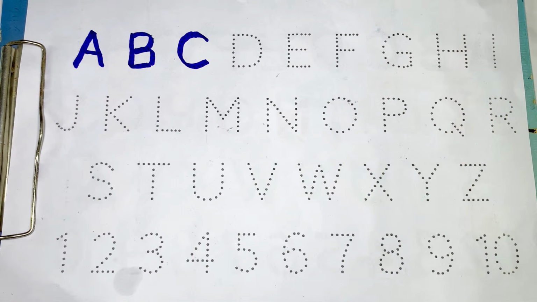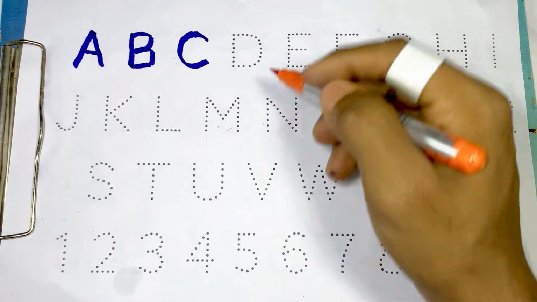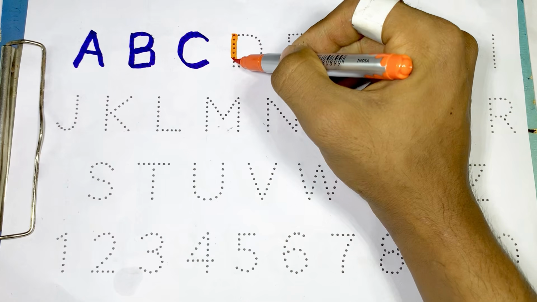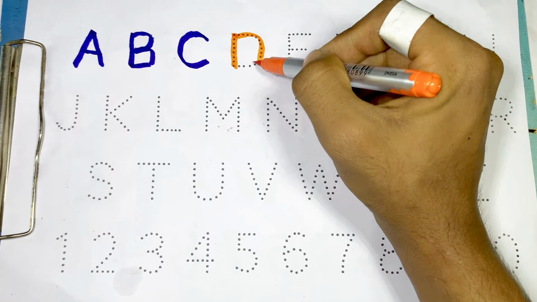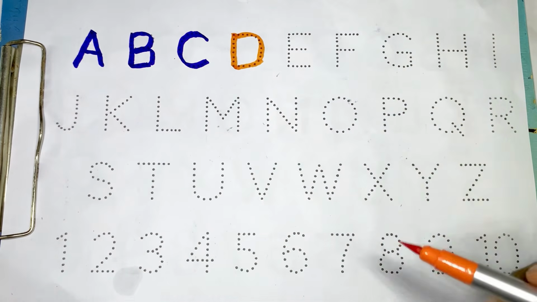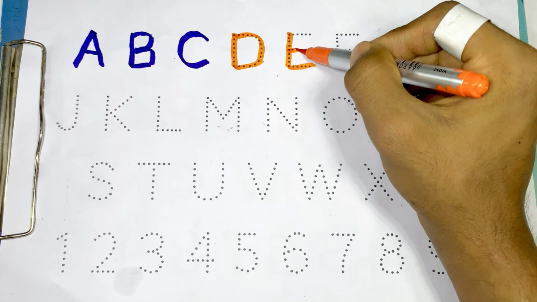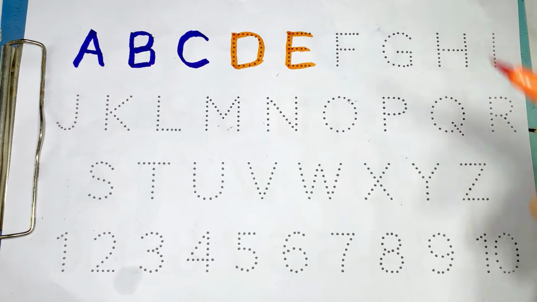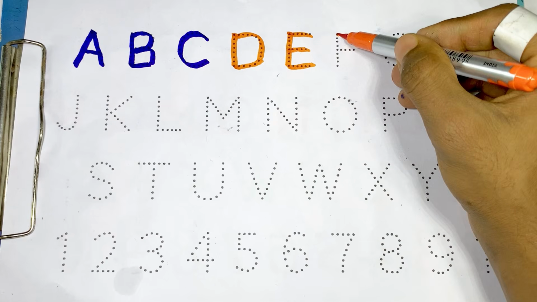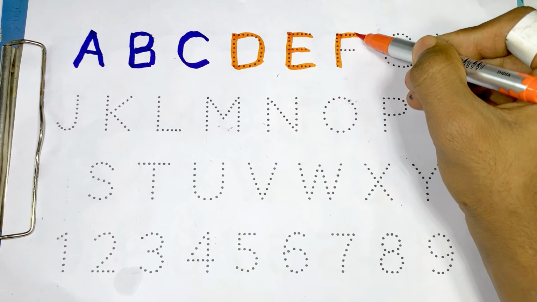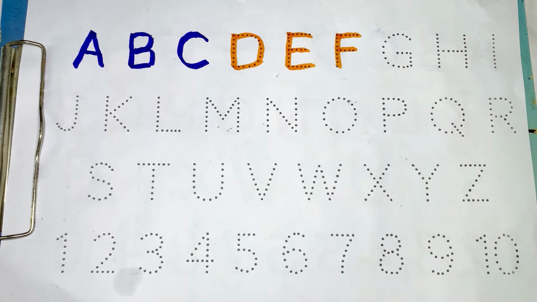C for car. D for door. E for egg. F for fish.